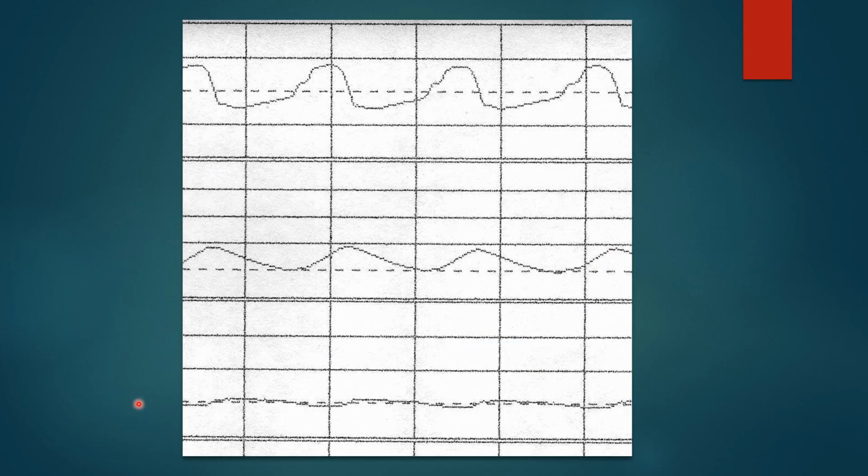Here's a patient breathing spontaneously, and you can see here that he hasn't any pressure support, and he doesn't have any PEEP, because this dotted line here is zero. So he's just breathing spontaneously with no ventilatory support.